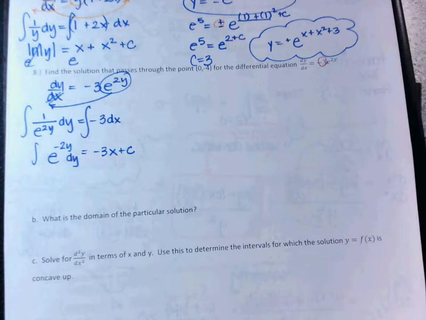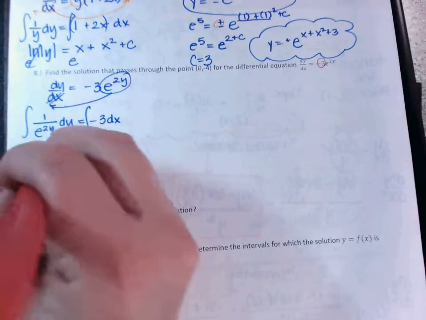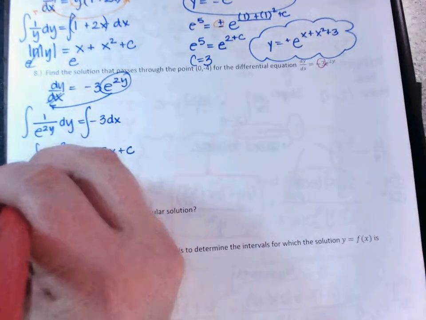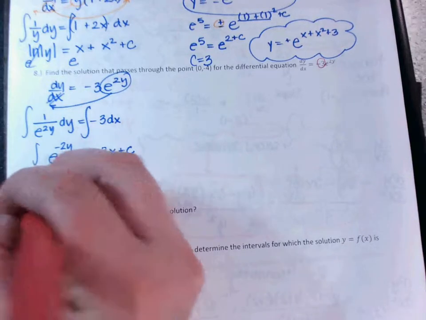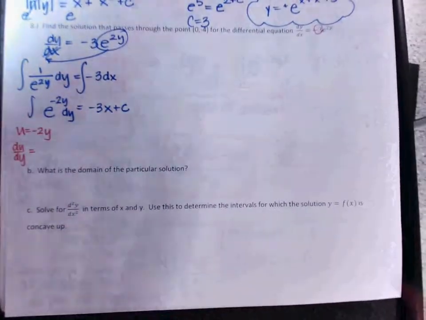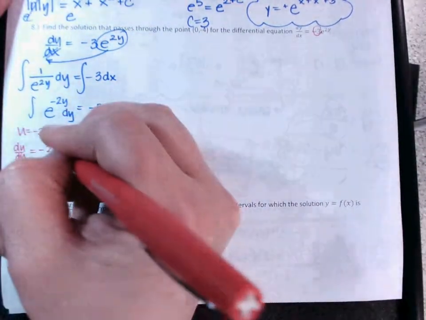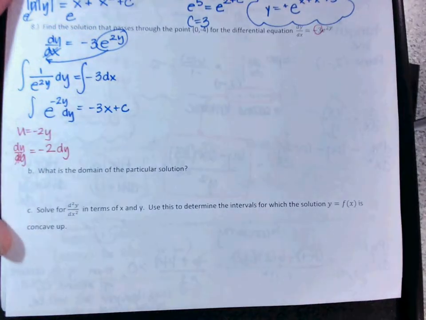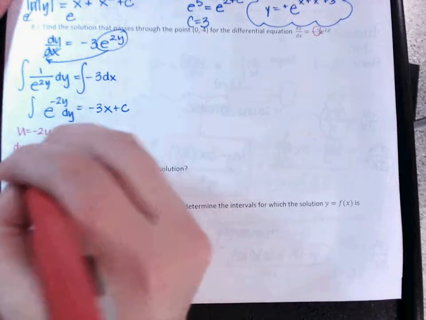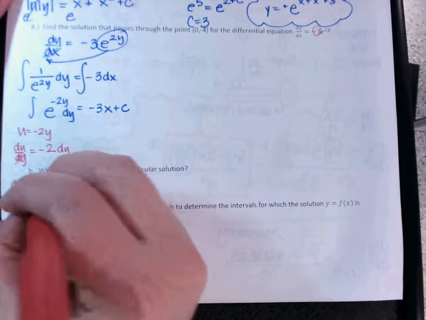Okay? So I'm going to work my u sub down here. So my u is a negative 2y. That makes du/dy, because remember, I have to match my same letter. My du/dy is just going to be a negative 2. Then I'm going to move my dy up, and I'm going to move my negative 2 down. So my dy is going to equal, I'll write it right here, du over negative 2.